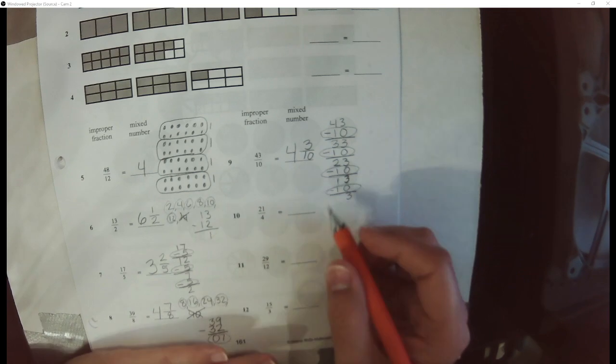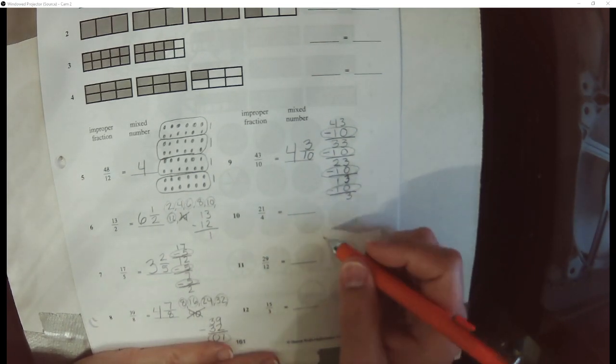Okay, thank you. So it's not always the same number. It's just whatever number they give you for a denominator, whether it's 8, 10, 5, 3, 2, 6, whatever it is. You keep subtracting that same number until you can't subtract it anymore. Then you can use it to make your mixed number. Okay, let's do one more of each. One more of the number song one, then one more of the subtraction.